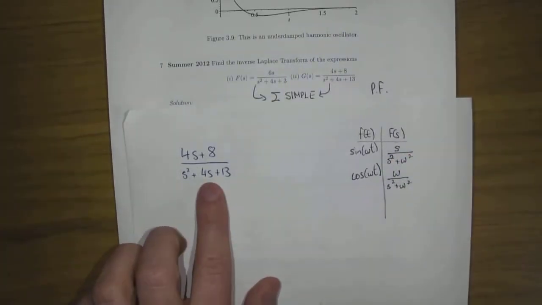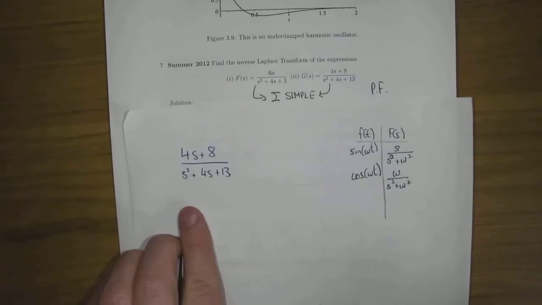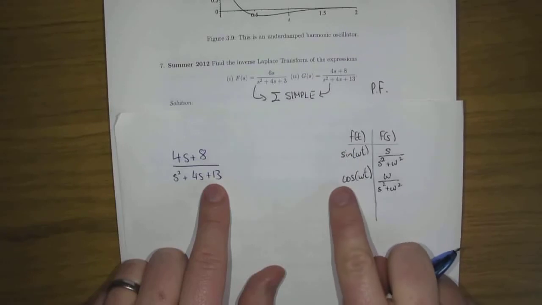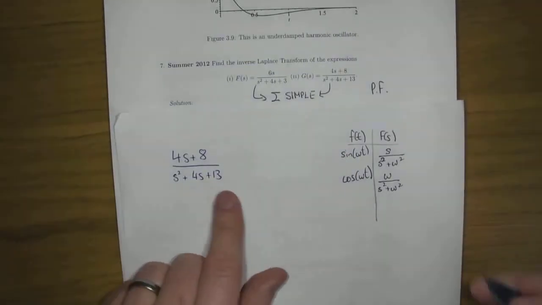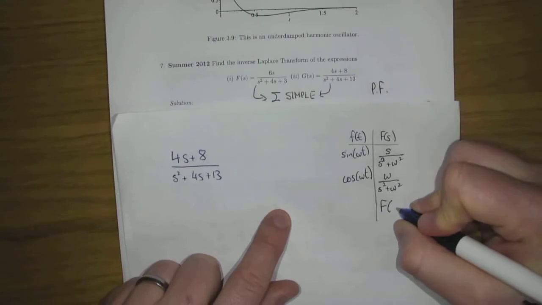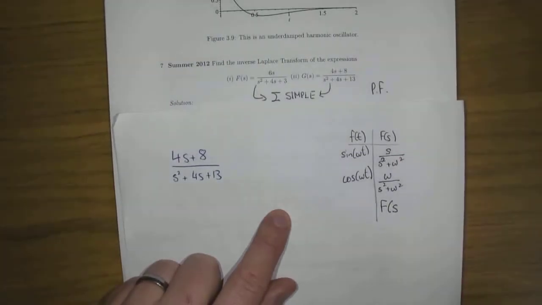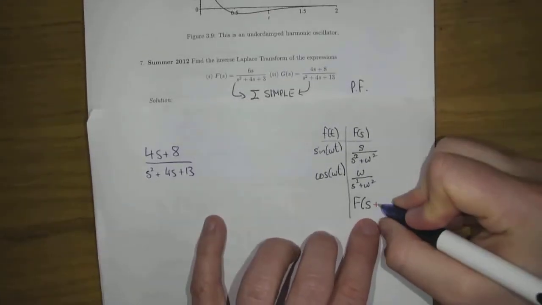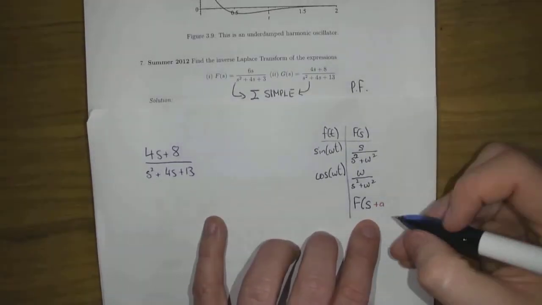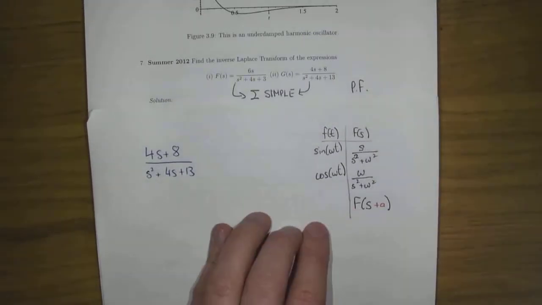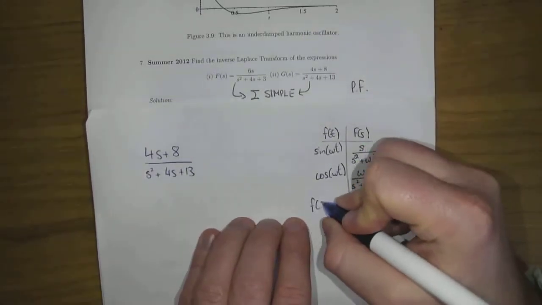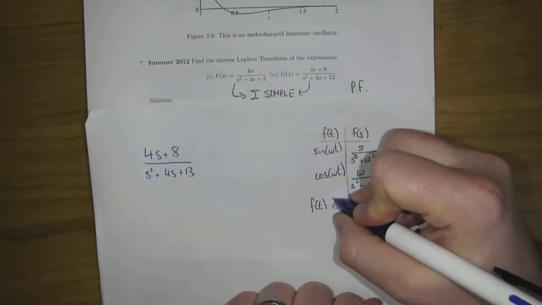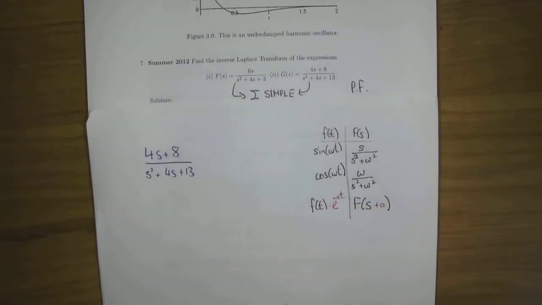Now, the 4s is messing this up, but there's a possibility that this is like shifted sines and shifted cosines. So we also have our first shift theorem that says if you have something like this, but with the s shifted, say for example to s plus a, you send it back as normal to f of t, and then the plus a shifting over here gets multiplied by what we call an exponential shift.